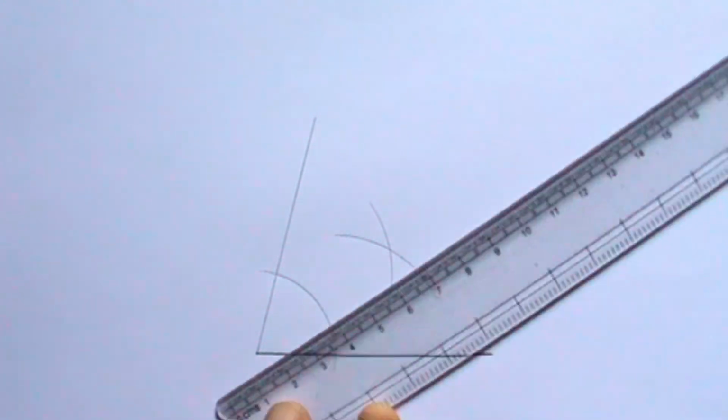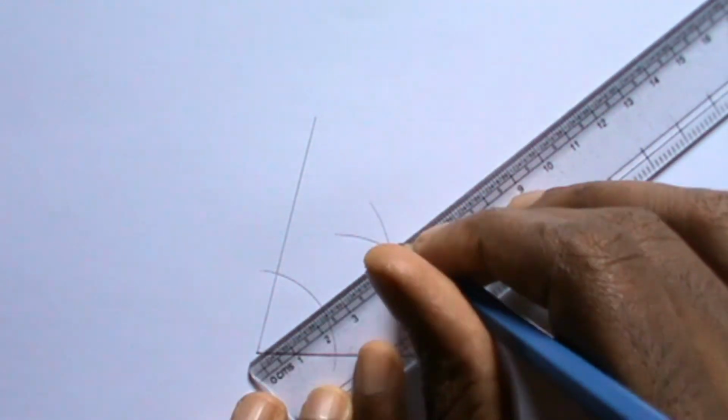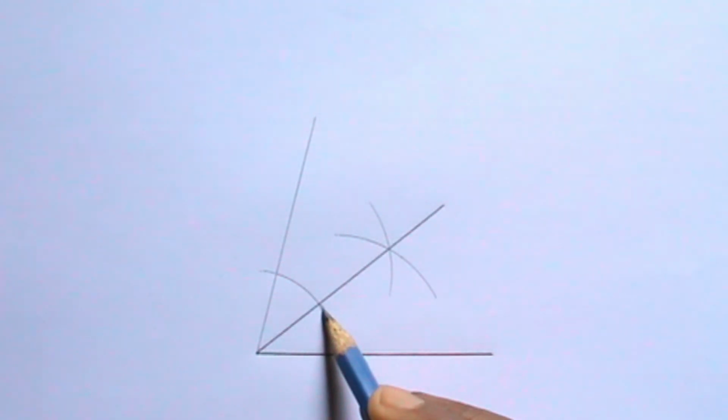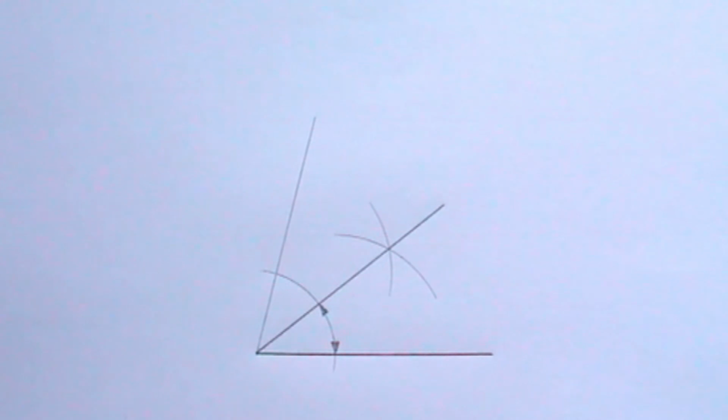Now I will bisect the angle formed by the lines. I will indicate the angle I obtained. I have successfully constructed angle 37.5 degree using 45 and 30 degree as basis.